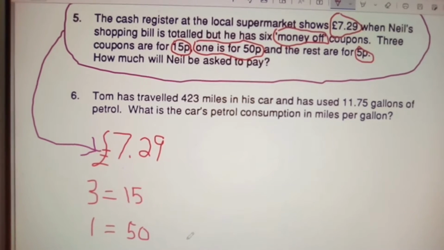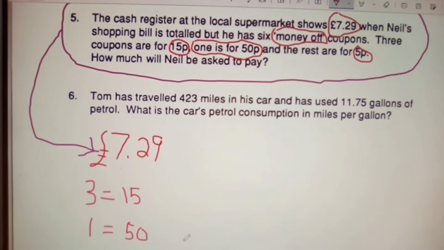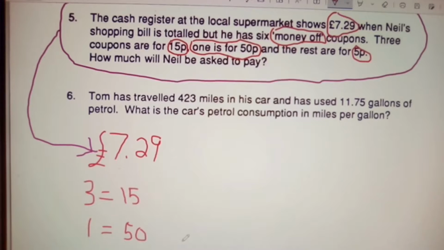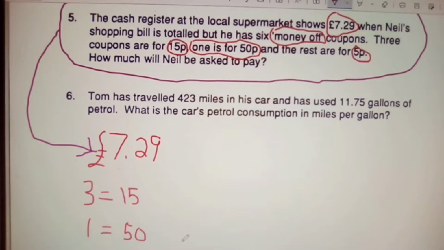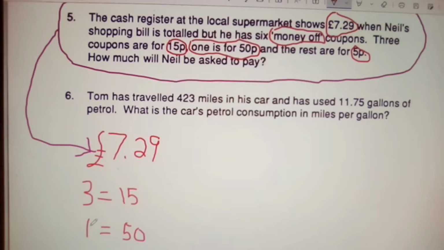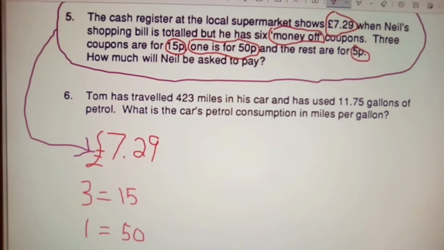One at 50p, and the rest are at 5p. And the other is at 5p. So we have three at 15p, one at 50p, and he has 6 money off coupons altogether, so there's 2 at 5p.